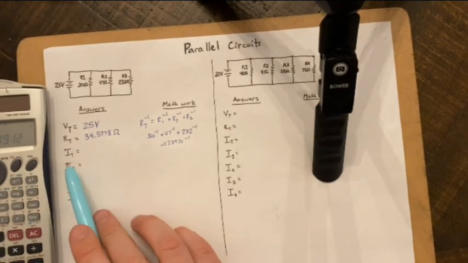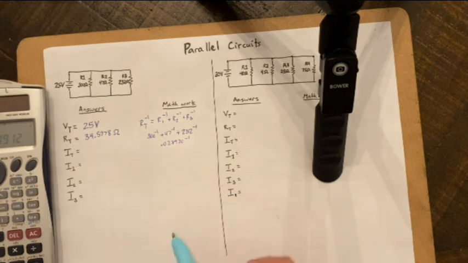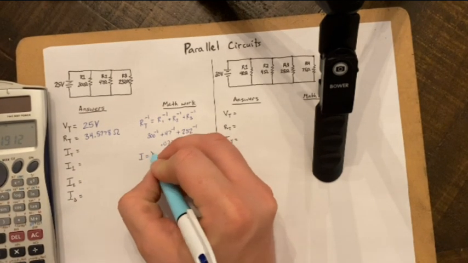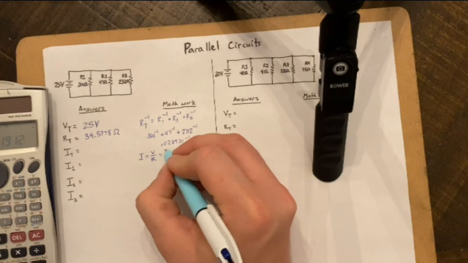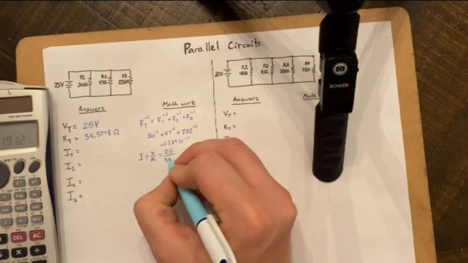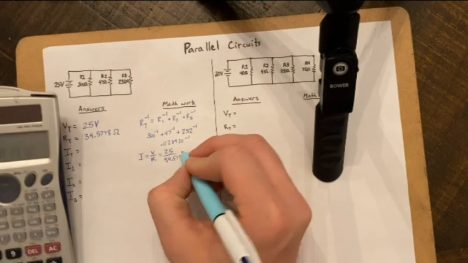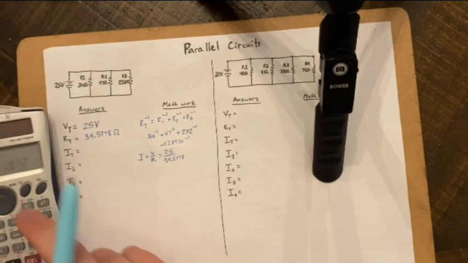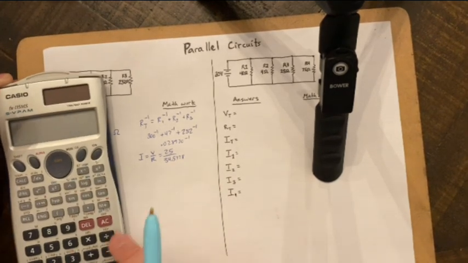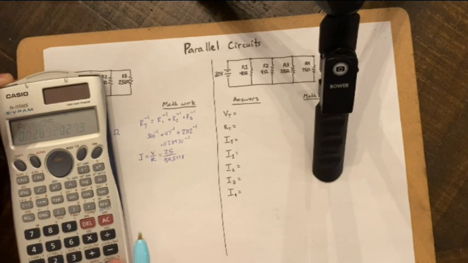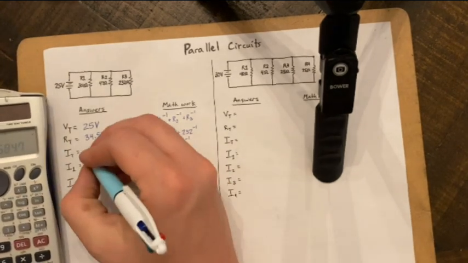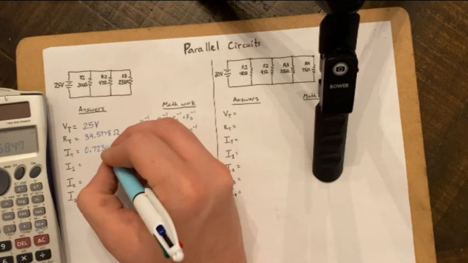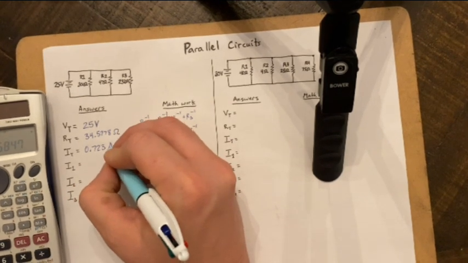To get the total current, that's voltage divided by resistance. That's 25 divided by the number I just calculated. I'm going to keep the number as a whole. I'm going to press the inverse to make it at the bottom and then multiply it by 25. That's just one trick to use. Now I have my current, 0.723, and that would be amps.